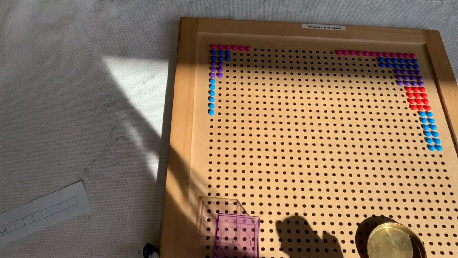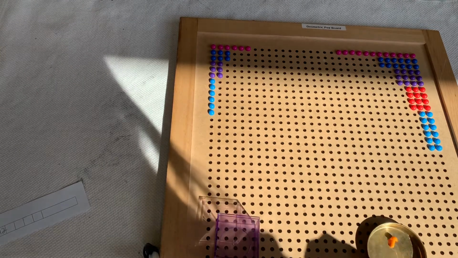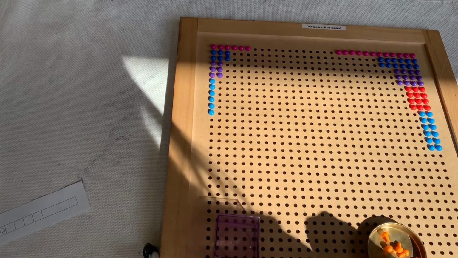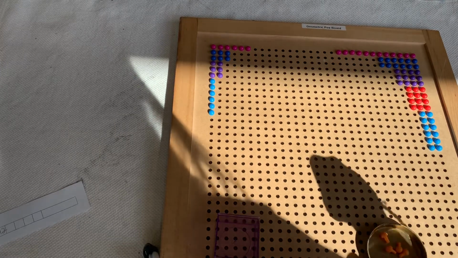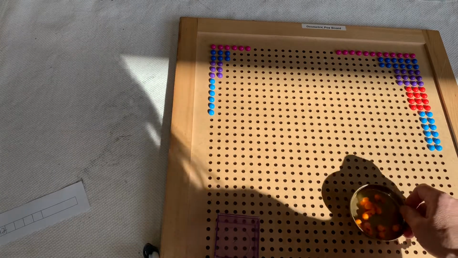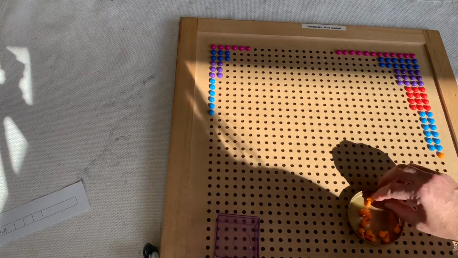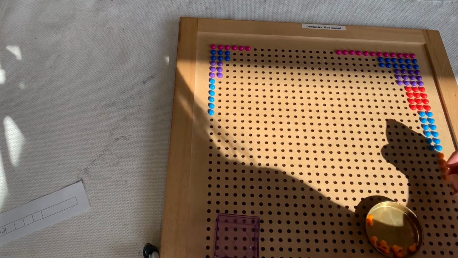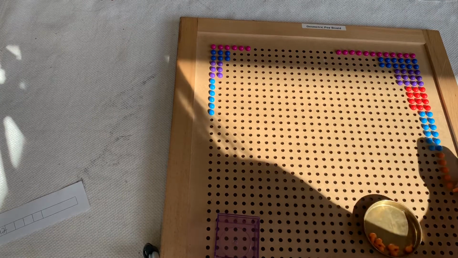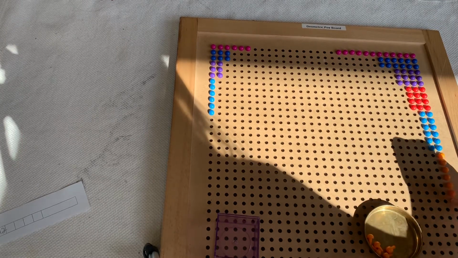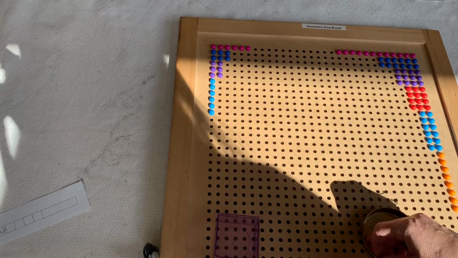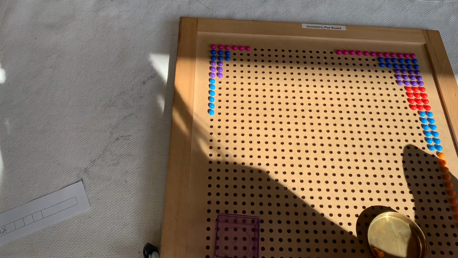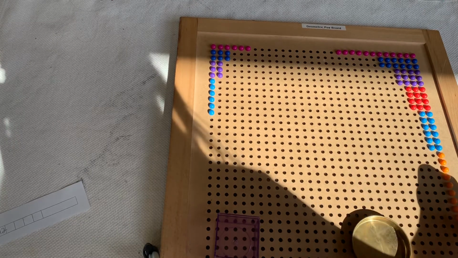Is 12 a factor of 12? Okay, here are 12 yellow pegs. 1, 2, 3, 4, 5, 6, 7, 8, 9, 10, 11, and 12.